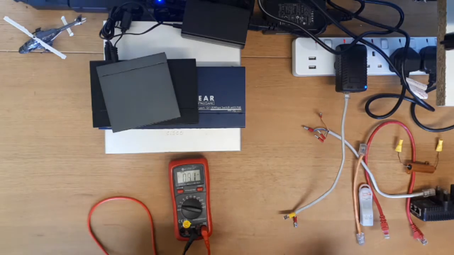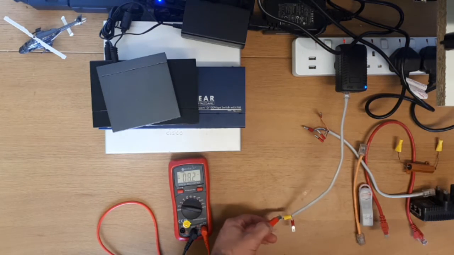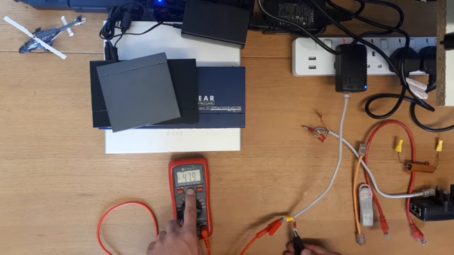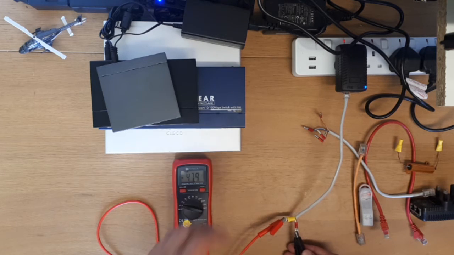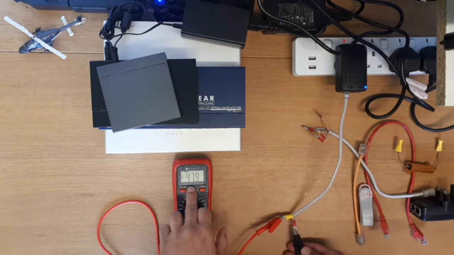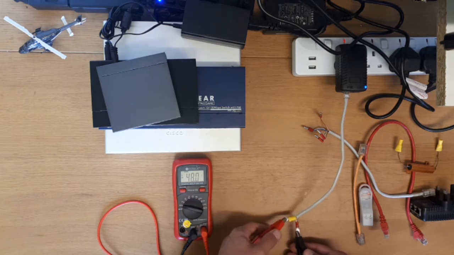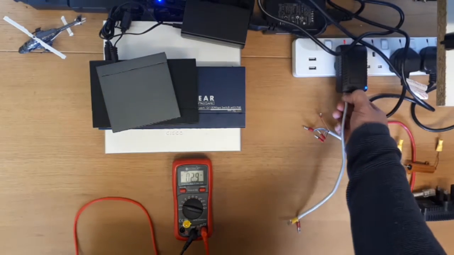So let's just test the voltage we get from this cable. We've got this running out of a power over Ethernet injector, and we are getting 47.9 volts. Okay, so that's meeting the standard for power over Ethernet, and as you can see, it's a steady voltage, just no movement here. Oh, 48 volts. Just nice steady voltage flowing through this cable from our injector.